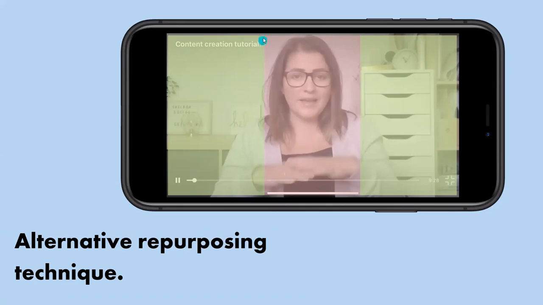So in my example, I would probably need to sit further back from my camera so that I'm a little bit further away, but that I still don't look minuscule in the whole thing.